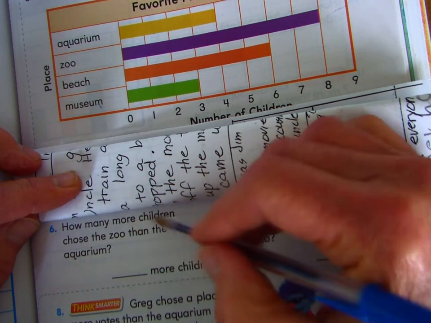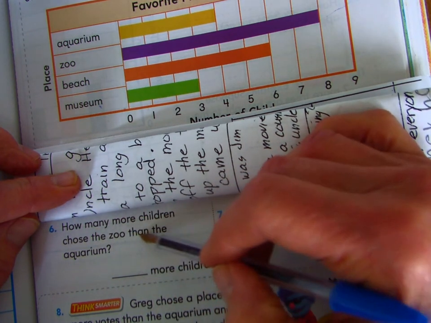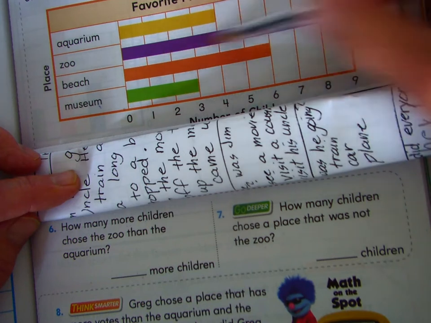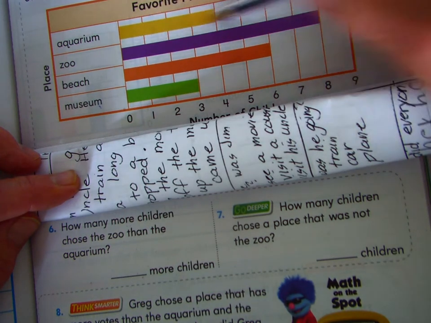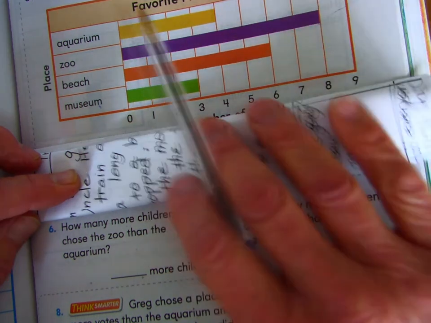How many more children chose the zoo than the aquarium? How much bigger is this than this? How many more chose the zoo than the aquarium? How much bigger? Well, look, you can see how much.